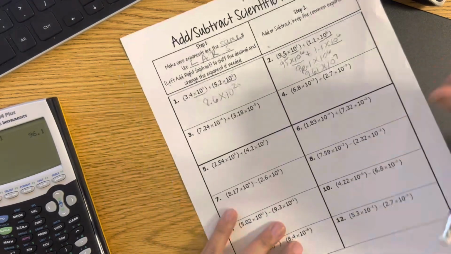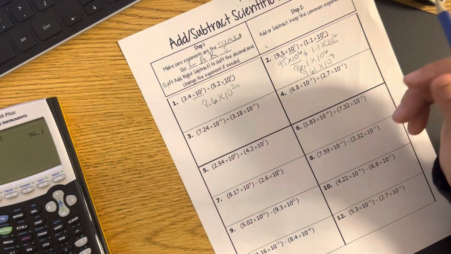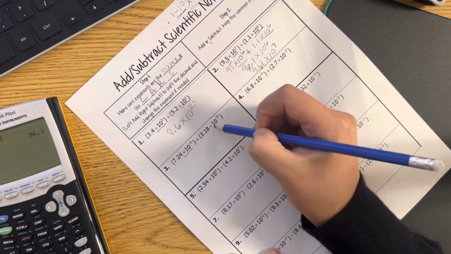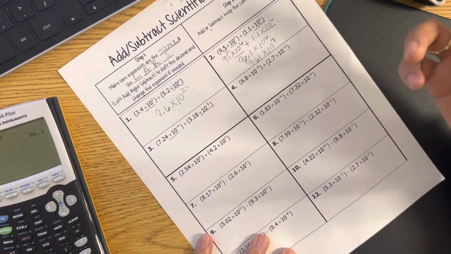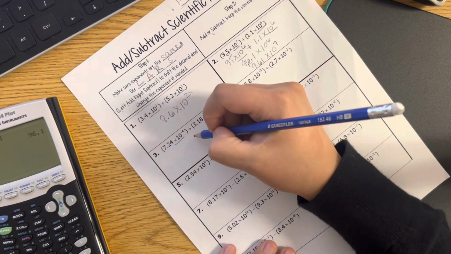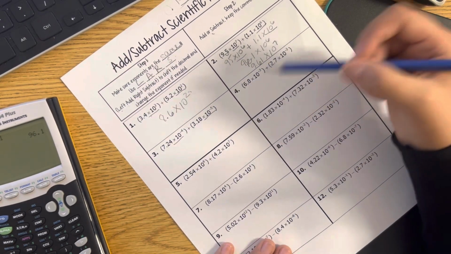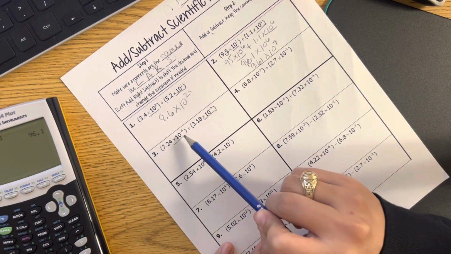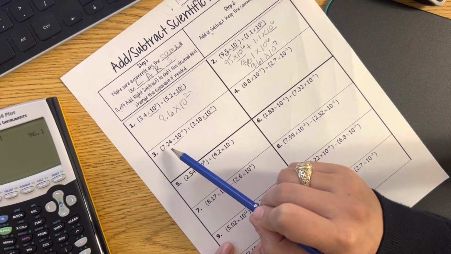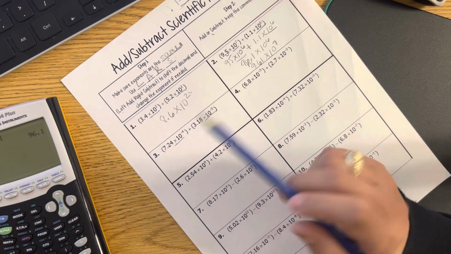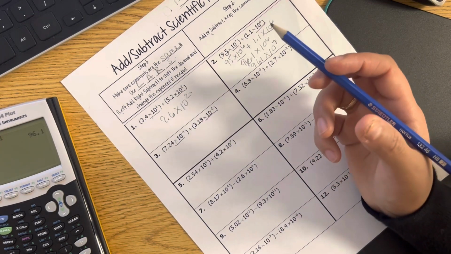So number 3, dealing with some negatives here, but let's look at it. Okay, notice that my bases are different. So one's 10 to the negative 4th, one's 10 to the negative 5th. I want them to be the same. So in order for me to add, I need to move the decimal of one of them. It doesn't matter if I subtract 1 to get negative 5 or if I add 1 to get negative 4. It's really just down to preference.